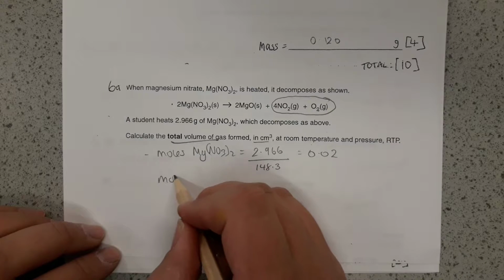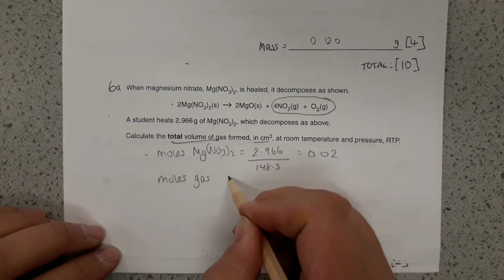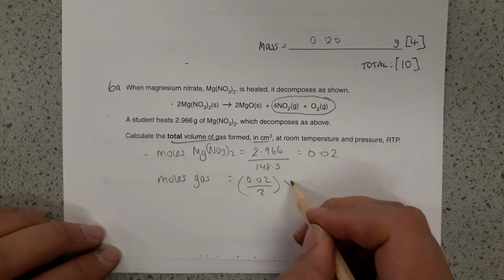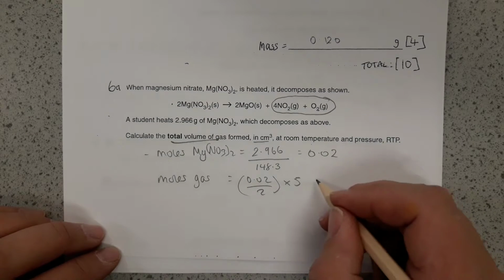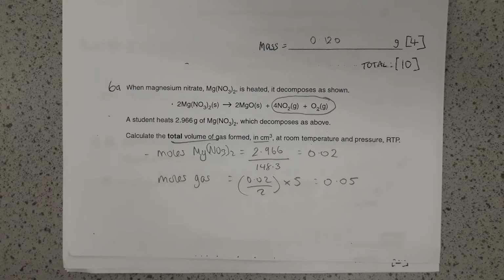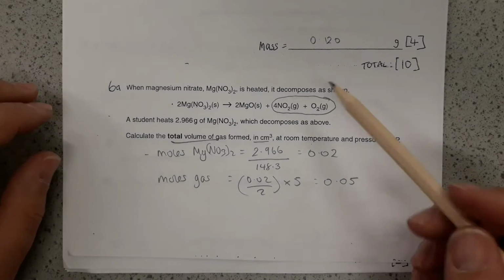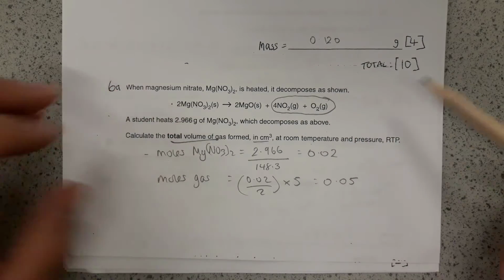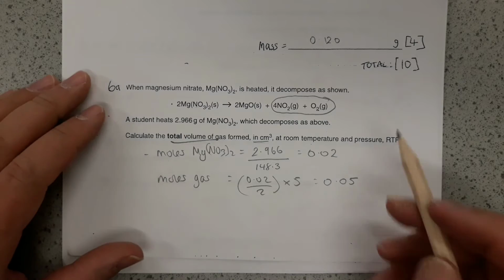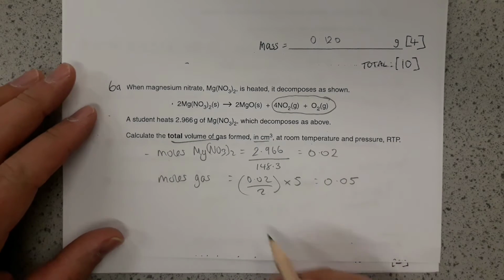So moles of gas is going to be 0.02 over 2, which is 0.01. Multiply that by 5, therefore 0.05. Okay, well, that makes sense really. 2 to 5 is going to be 0.02 to 0.05, but that's seeing it mathematically and how it's proven. So there's my moles of gas.